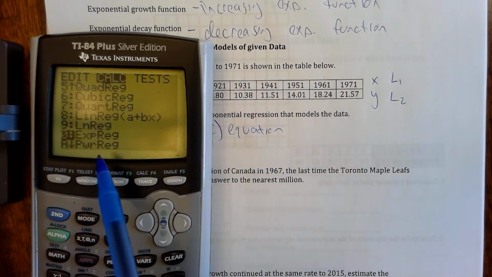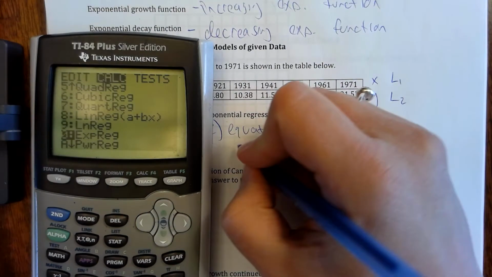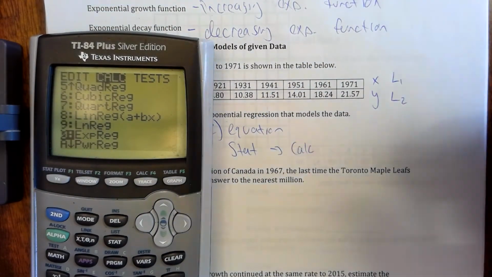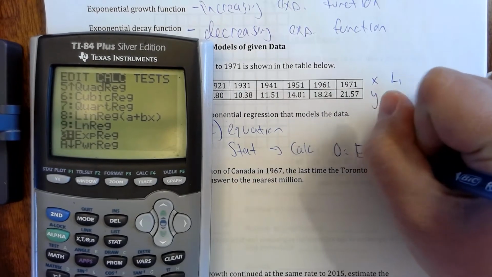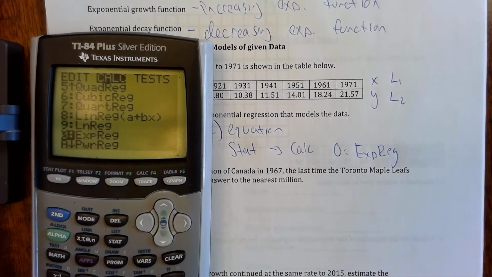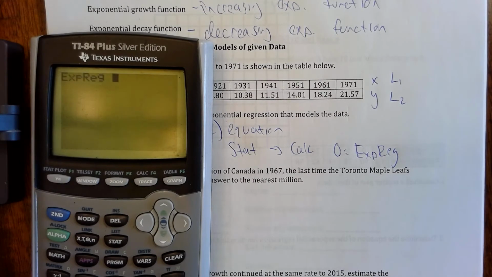Oh, look at that. 0, exponential regression. So I went stat, over to calc, and then 0 for ExpReg. You know, they give you hints. It's a good name for it, right? And you can either hit 0 or you can hit enter on that. You might have to hit enter again or more than once, whatever you got to do.